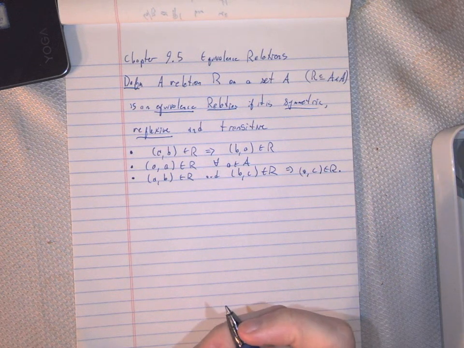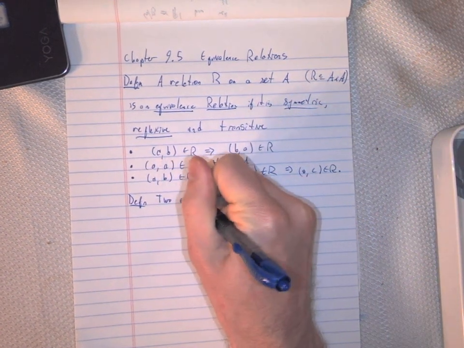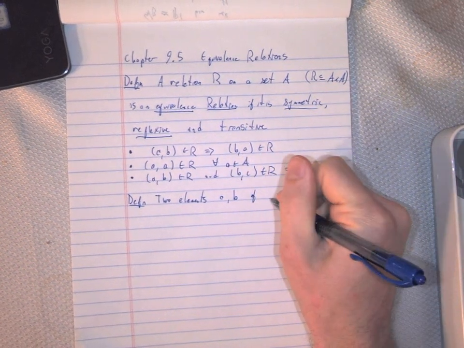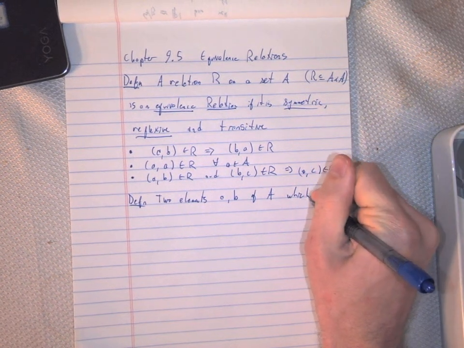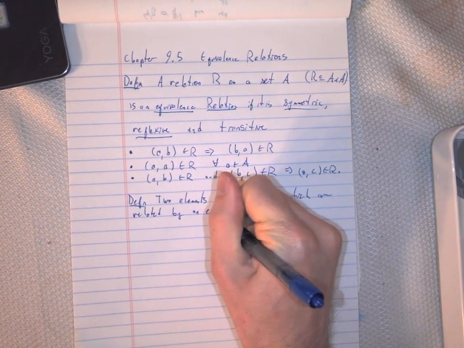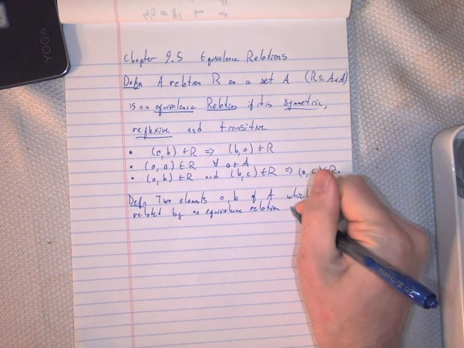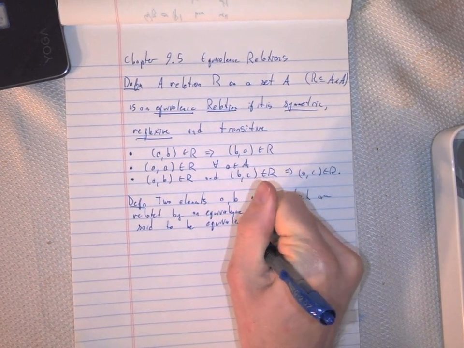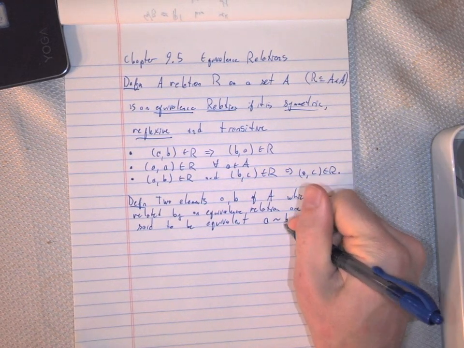And then as another definition, two elements a and b of A, which are related by an equivalence relation, are said to be equivalent under that relation, and we can denote that by a ~_R b.